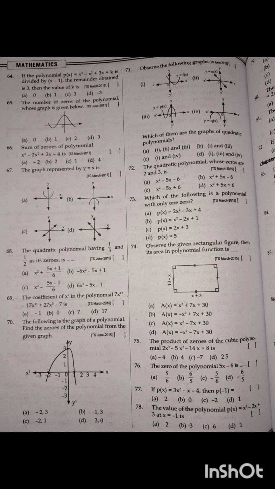Fourth one, observe the rectangular figure, then its area in the polynomial function x plus 3 and 10 minus x. You know the formula of a rectangle, area of the rectangle is length into breadth. So it is nothing but minus x square plus 7x plus 30. So your option is B, minus x square plus 7x plus 30.